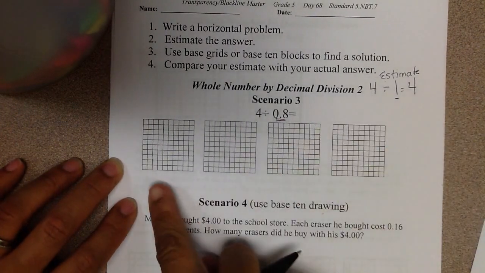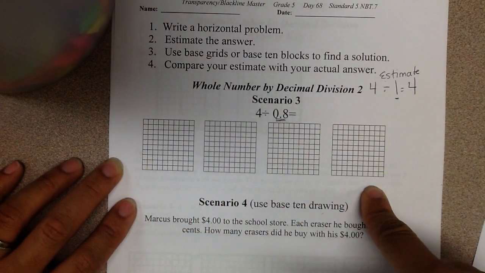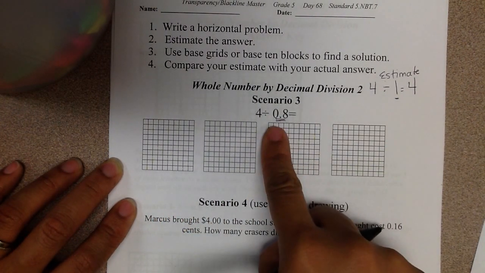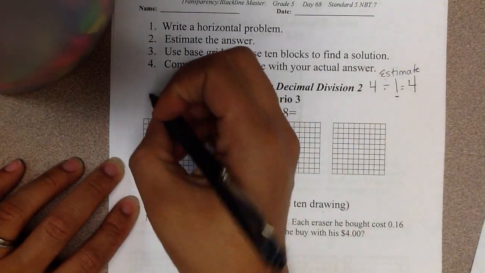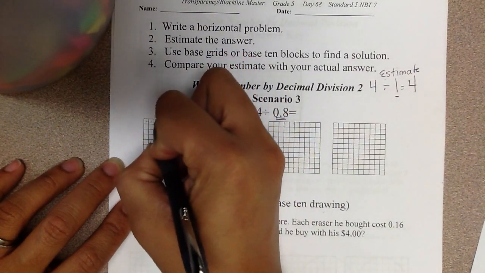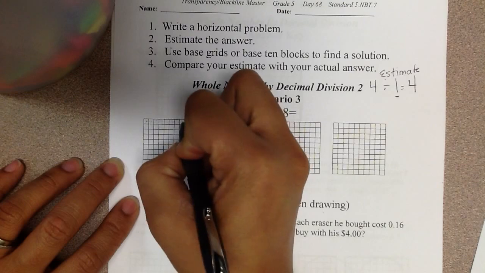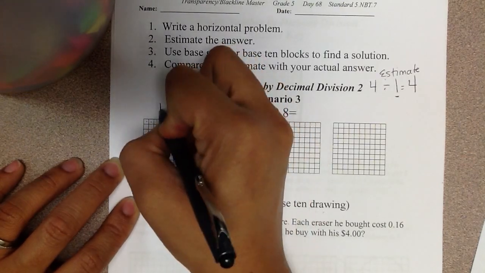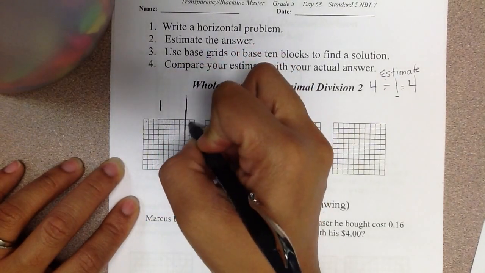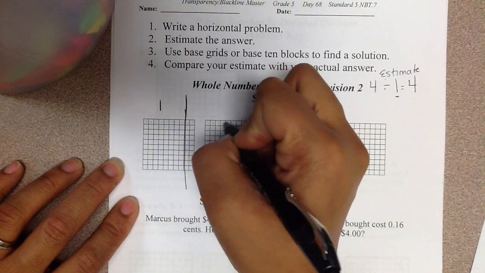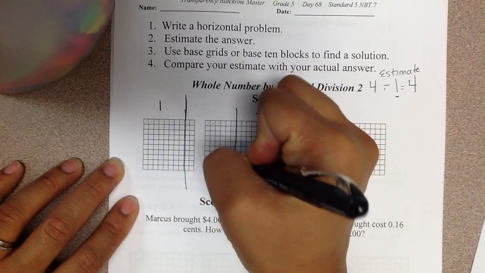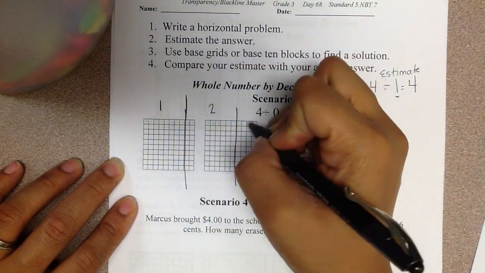Okay, so again, I have 4 whole base 10 grids drawn here, and I have to split it into groups of 8/10. So I need to count 8/10 out at a time. 1, 2, 3, 4, 5, 6, 7, 8. There's one group of 8/10. There's 2 groups of 8/10.